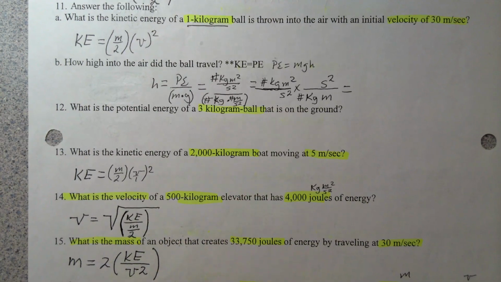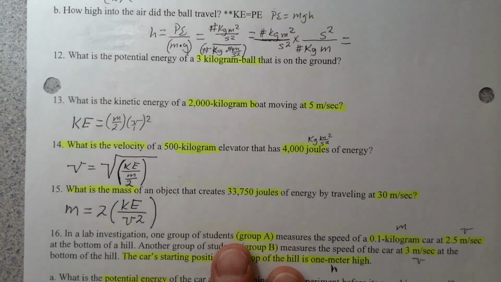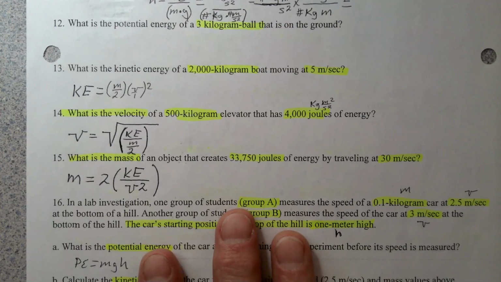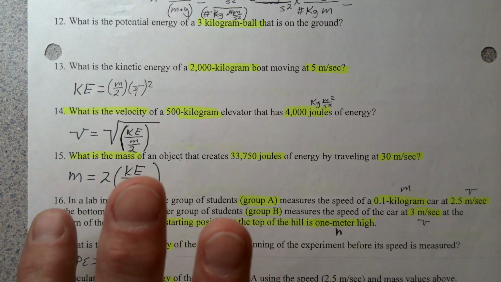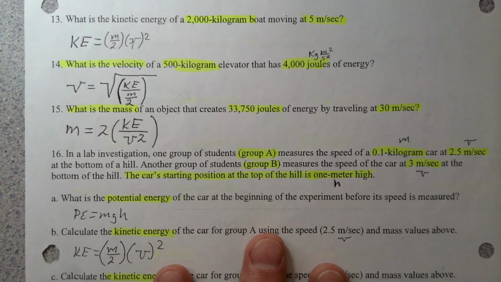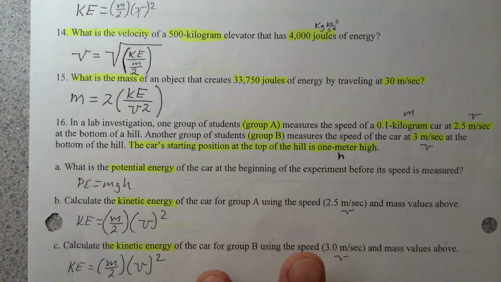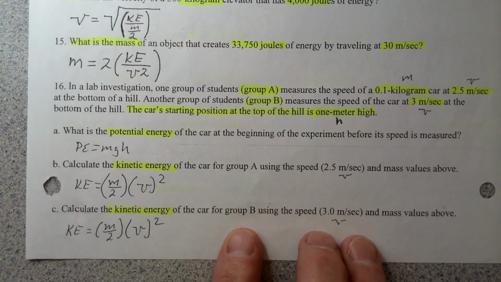So here's some other stuff here, and I'll have this video posted if you want to look at it. Here are the rest of the formulas. Going up to number 13 is kinetic energy. 14 is a velocity problem, which is just like number 11. 15 is a mass problem. And we will talk more about this tomorrow on day 2 of this video. And on number 16, it gives you all the information you need to do potential energy, kinetic energy, and then kinetic energy again if you have a change in velocity.